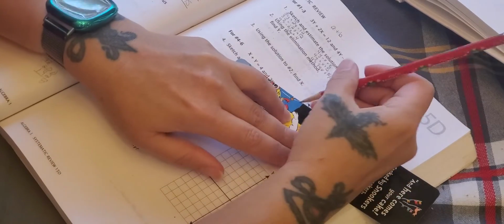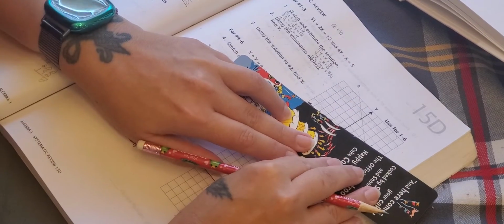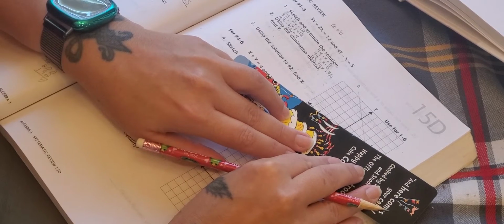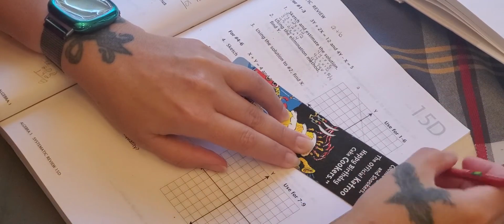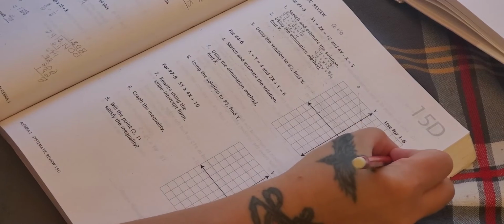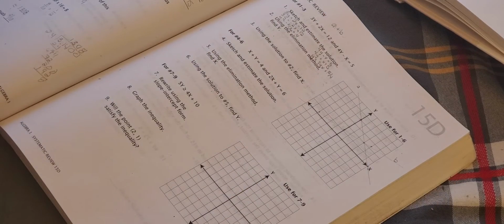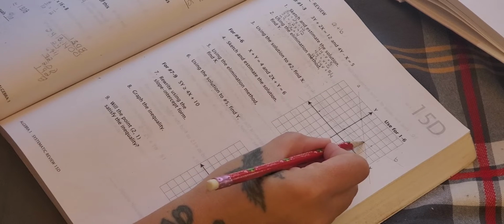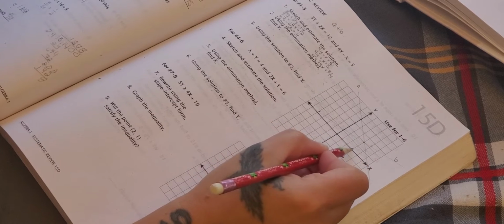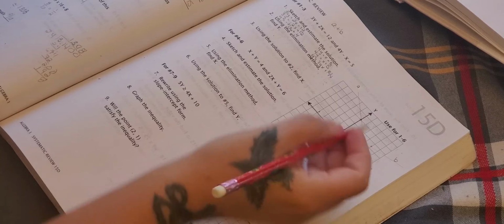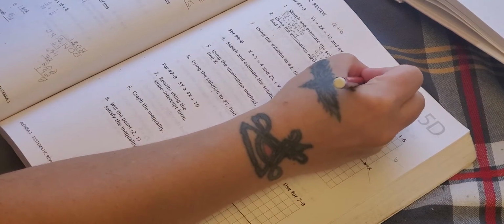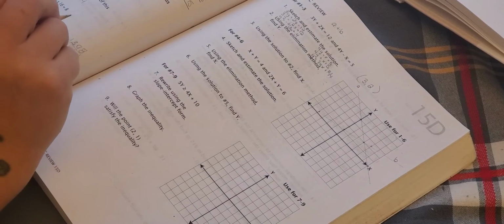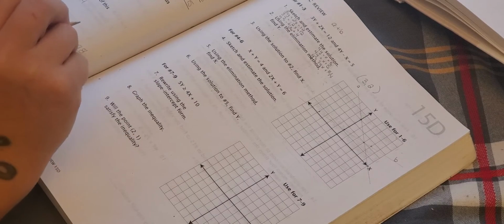There. That's going to be line B. And you can see where our lines intersect right here. That's 1, 2, 3, 1, 2. So it's 3, 2 is our estimated solution.